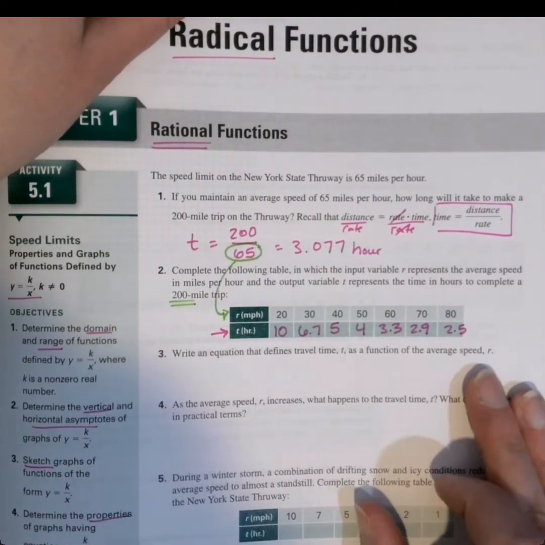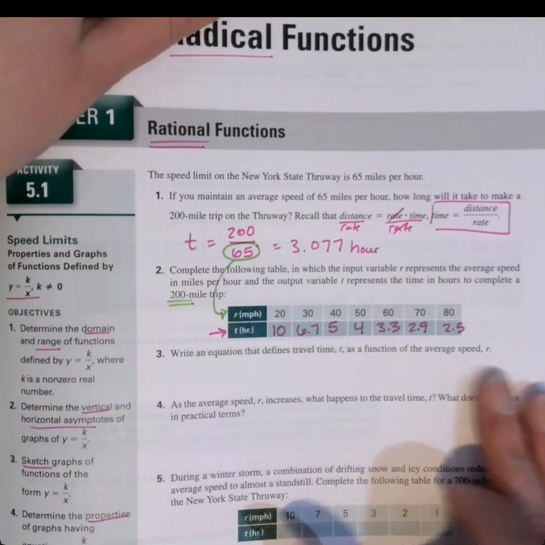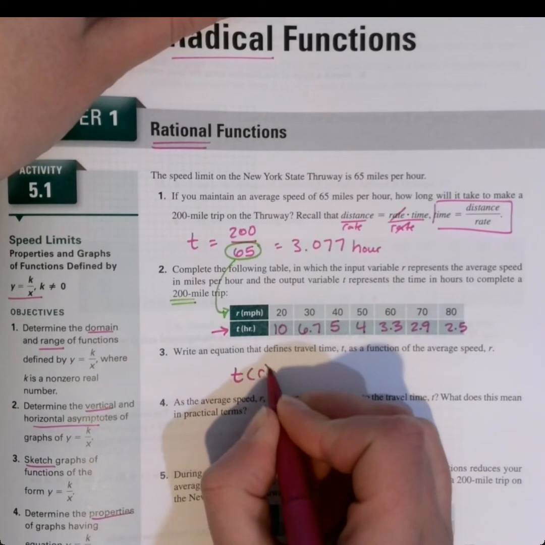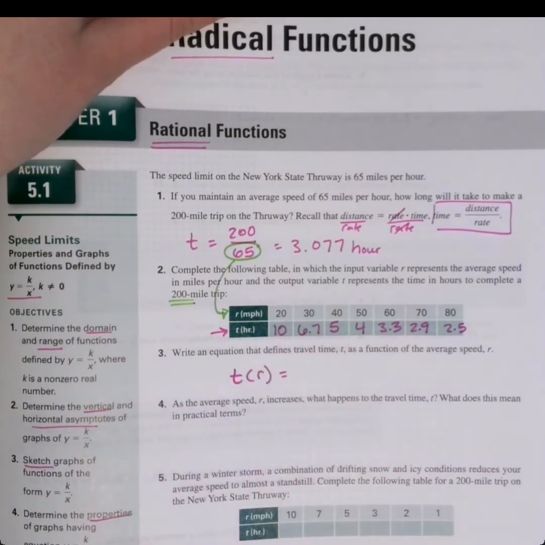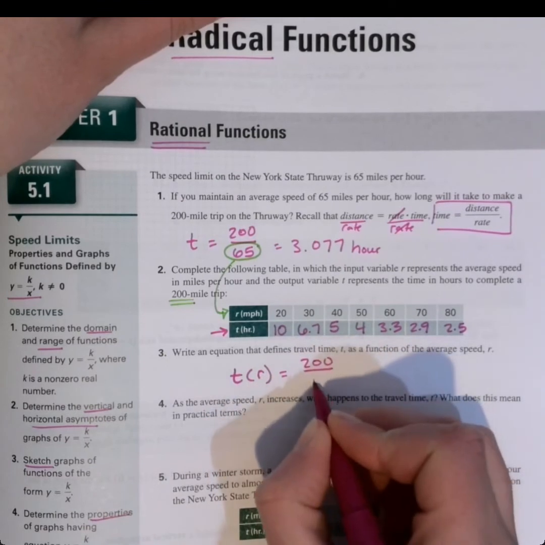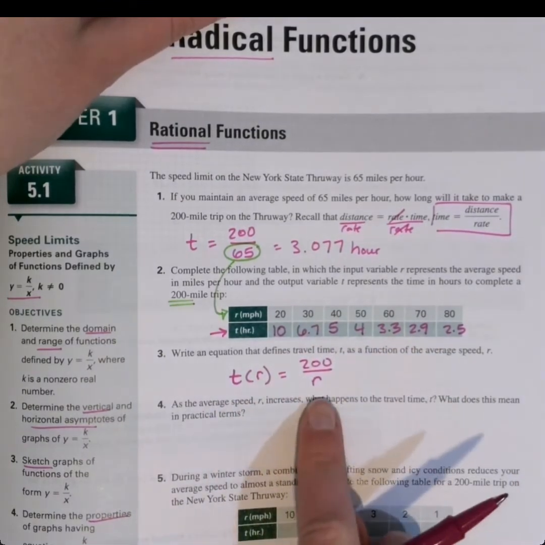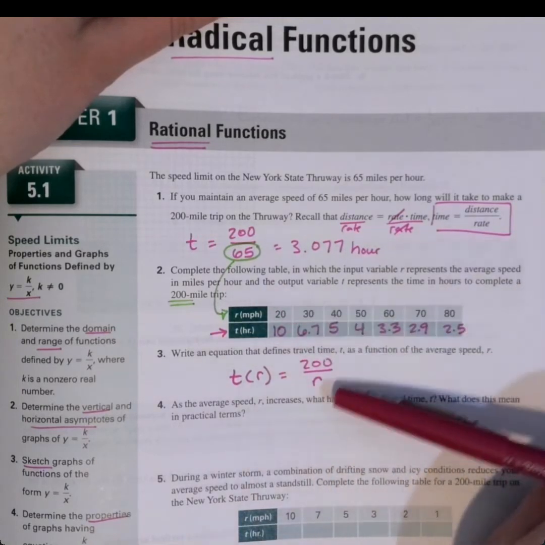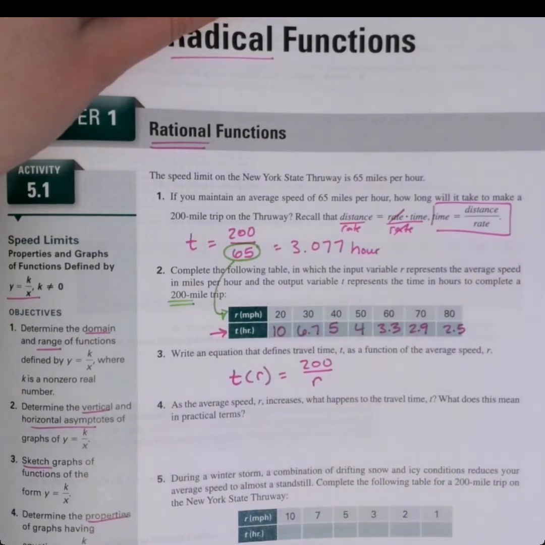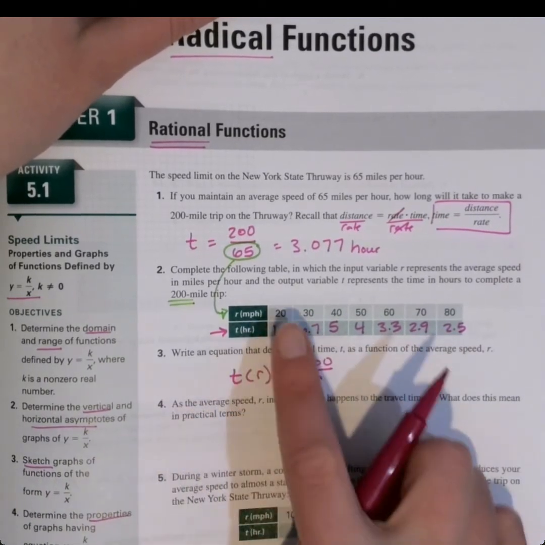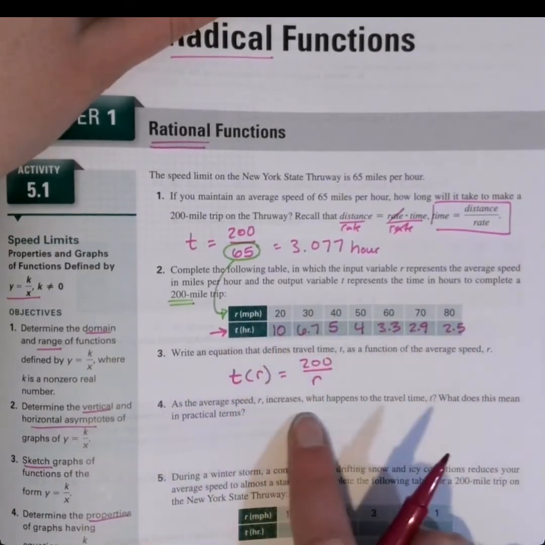Write the equation that defines time as a function of rate. So time as a function of rate is going to be the distance, which in our case here is 200, divided by r. And that is the formula that we used as we were computing each of these values. We took 200 divided by 20, 200 divided by 30, so the 200 was on top of the division there.